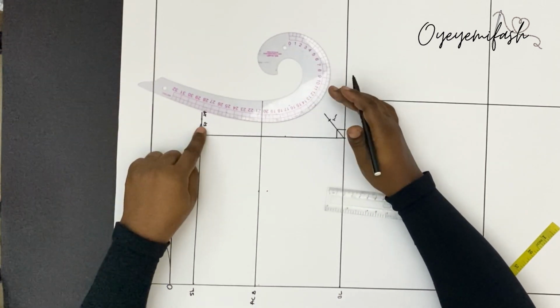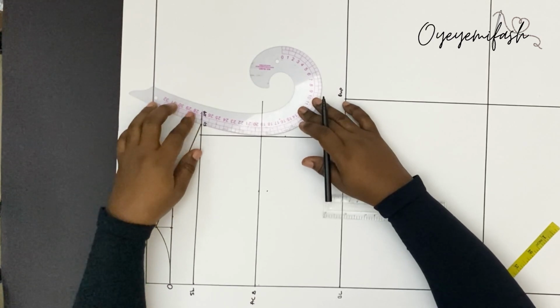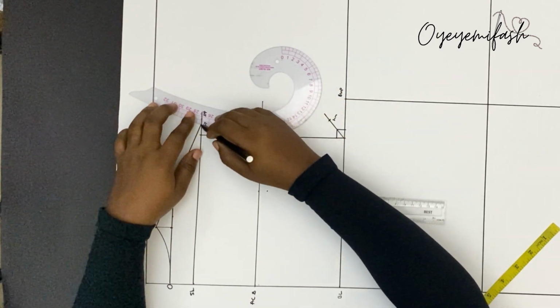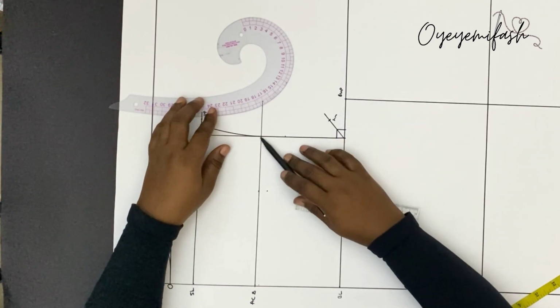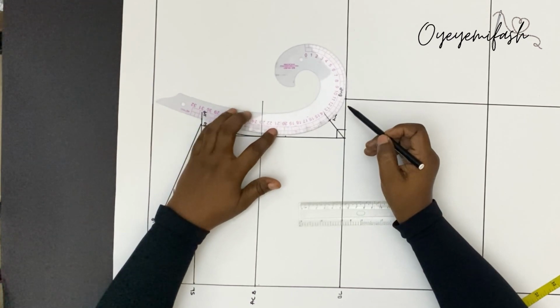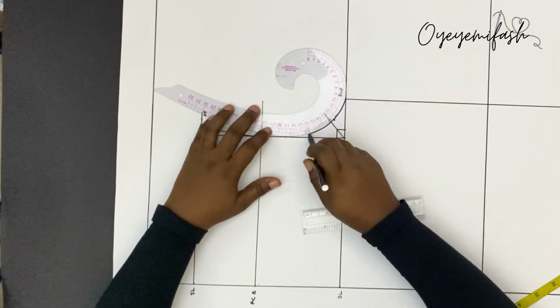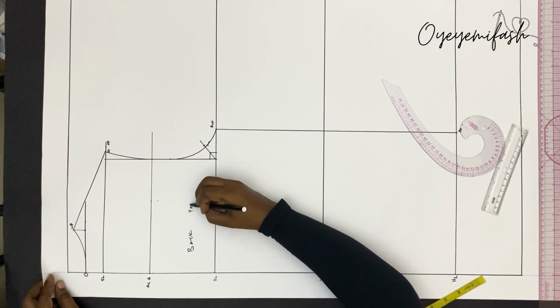So I'll connect my SP to the across back line and then connect my back UP to a point which is 3 centimeters below the across back line, passing through the guideline. So label this the back pattern.